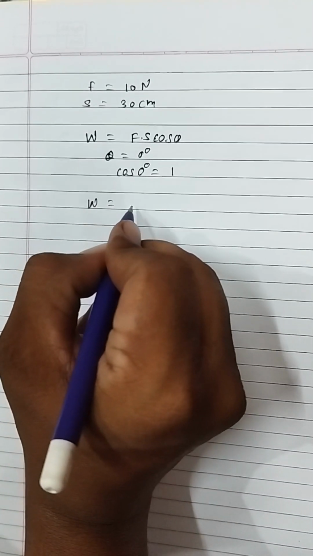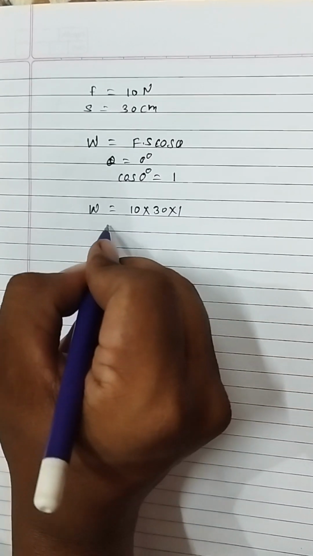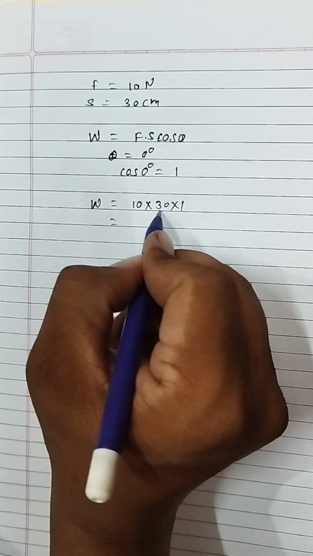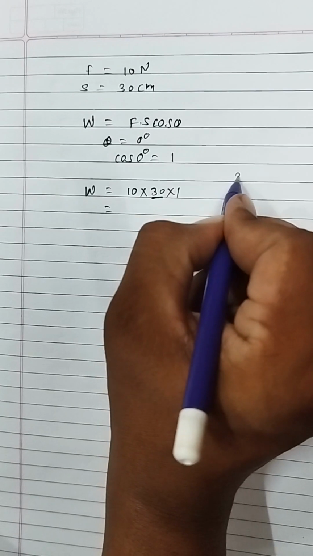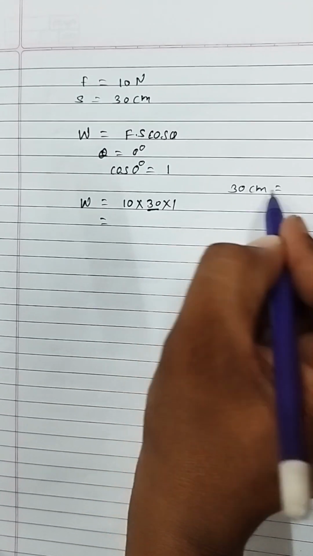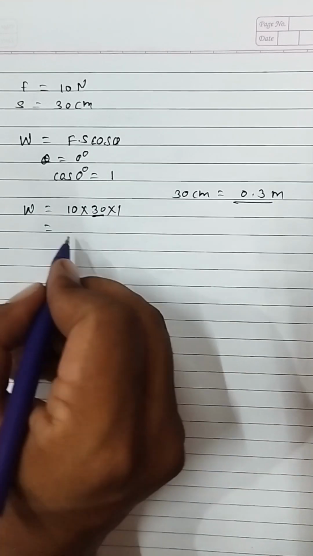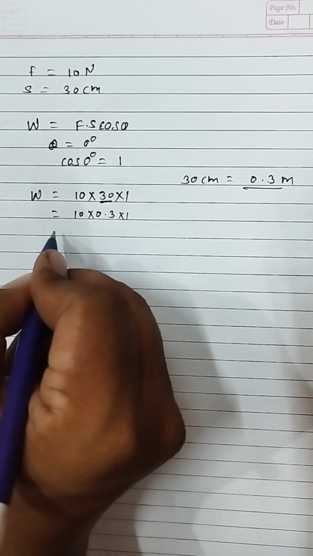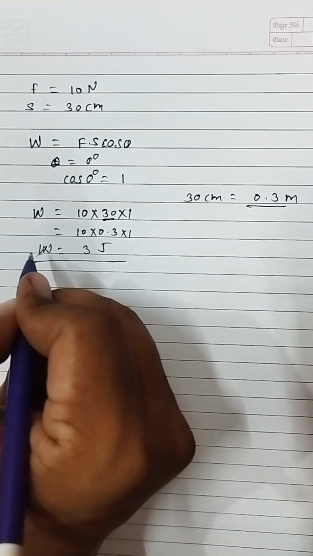So W is equal to F, which is 10, then 30 into 1. So what final answer do we get? First, this is given in centimeters. One thing I am telling again: it's given as 30 centimeters, so we have to convert into meters. We get 0.3 meter, and then 10 into 0.3 multiplied by 1 gives 3 joule. So like this we have to find the answer.